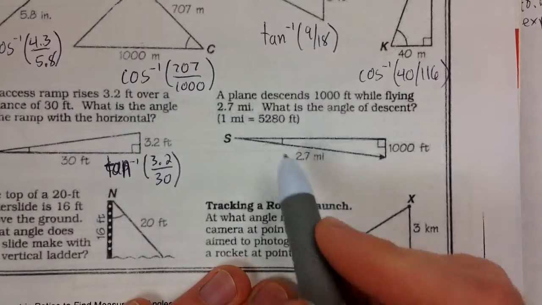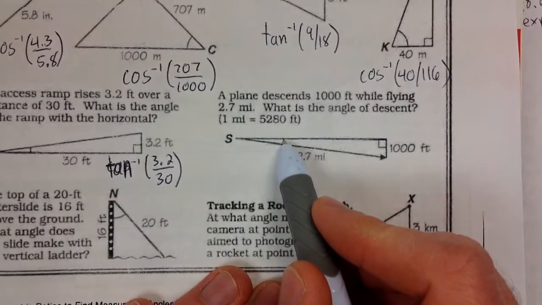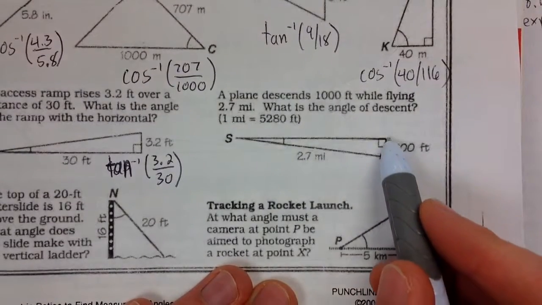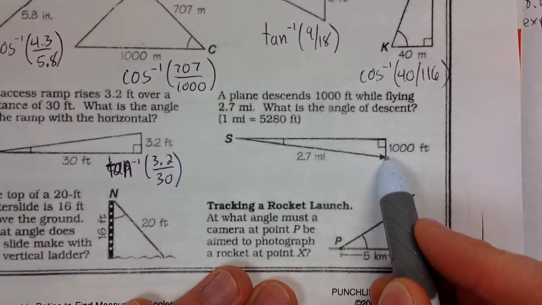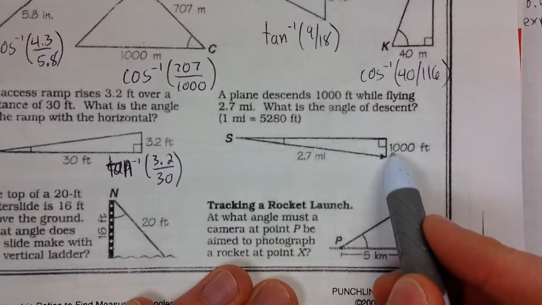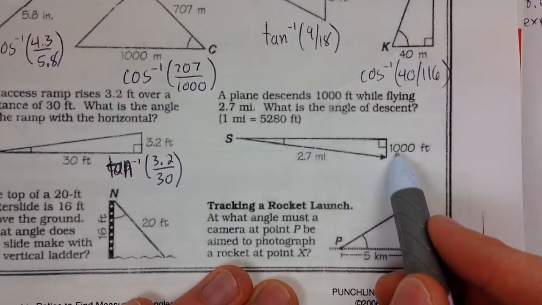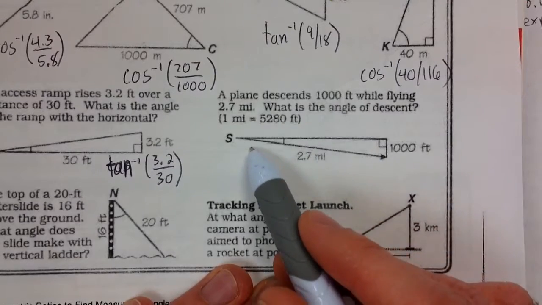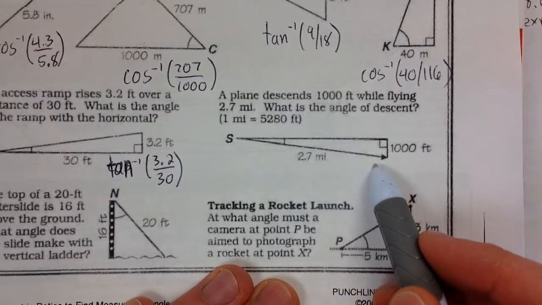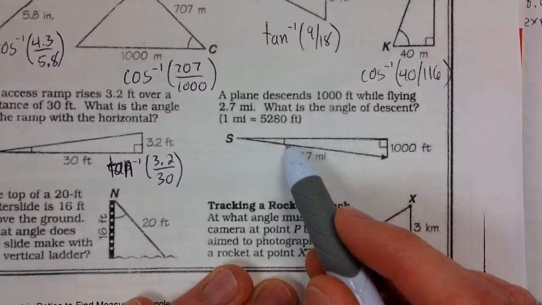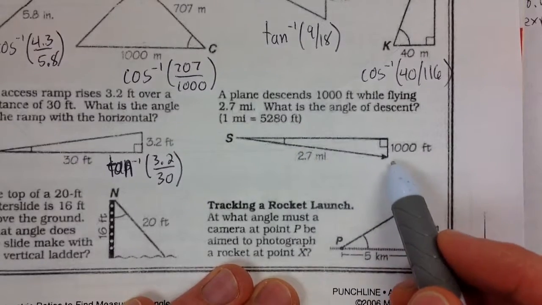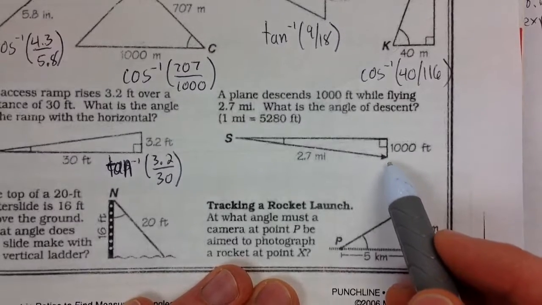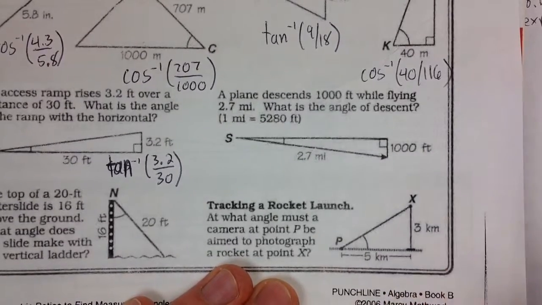We need to figure out the angle of descent here. It's angle S. We've got a plane that has descended 1,000 feet. And planes can do that easily. They use gauges called altimeters to do that. And it knows that it has flown 2.7 miles. We want to know what the angle of descent has been. Right triangles are your friends. They are used to solve many problems. So Anthony, any idea how to set this up?